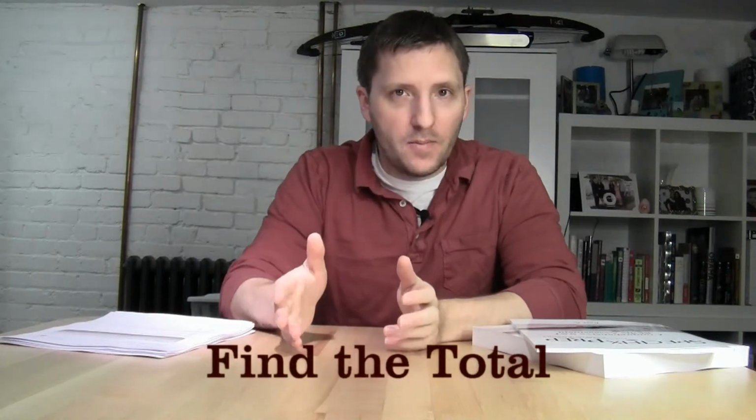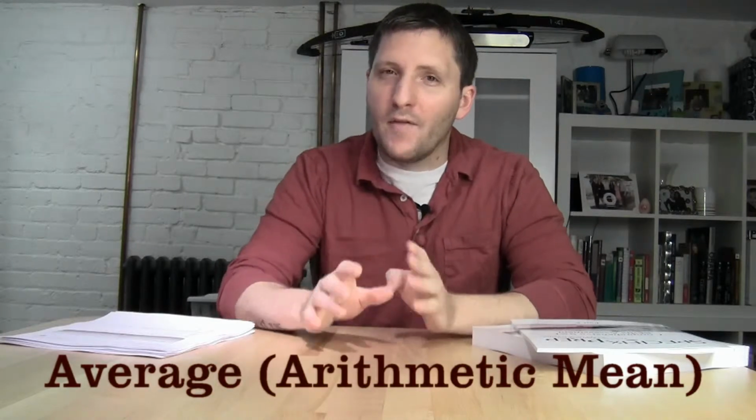A strategy to remember on the SAT is that they will often ask you to find the total of some numbers without directly asking you to find the total of those numbers. It's not obvious that you need to find the total of these numbers. There are two scenarios in which you're almost always expected to find the total without being asked to find the total. The first one is when you're dealing with averages, or arithmetic means, as they're called.